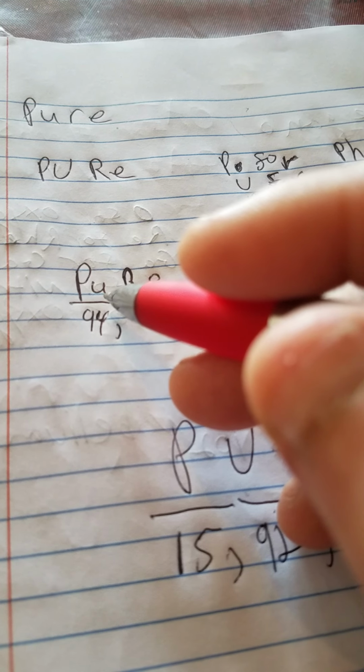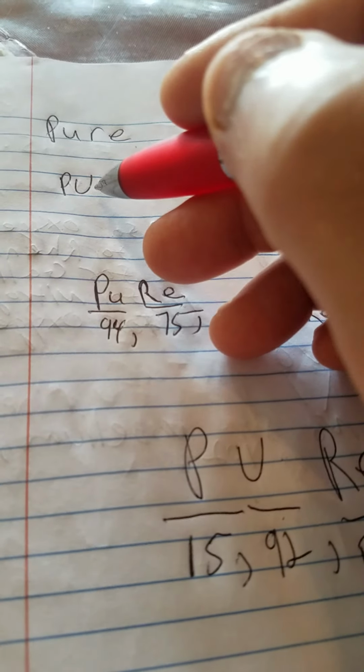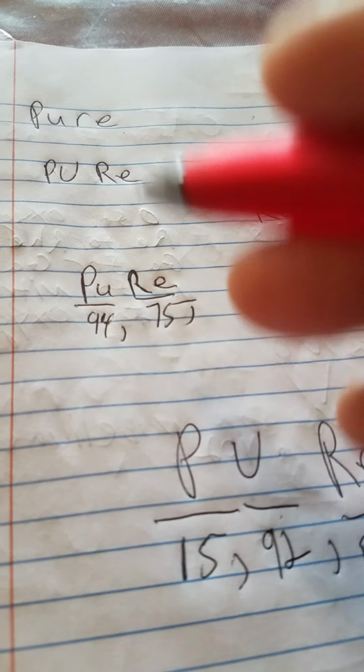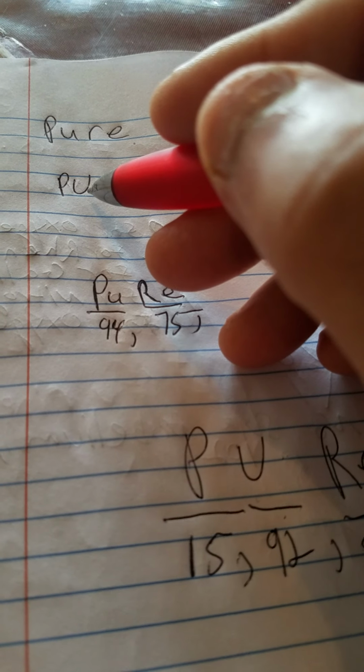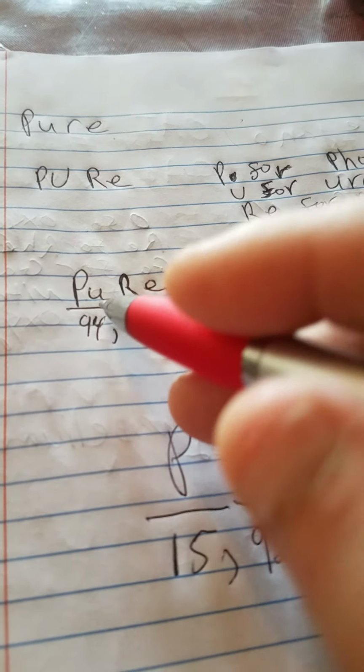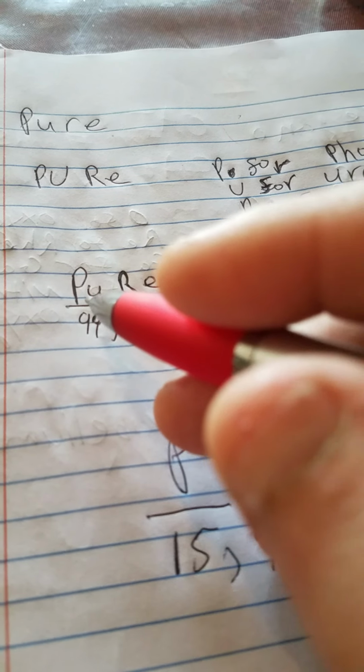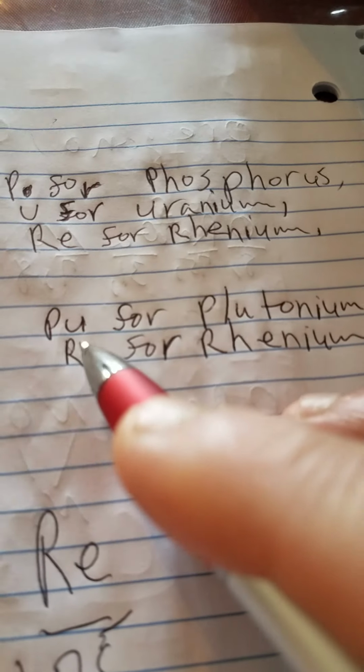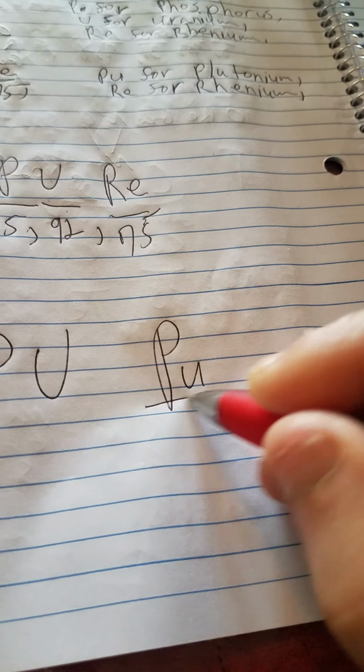That u will be changed from a capital to a small u. So the u is no longer uranium. Now it's part of another chemical symbol, which is Pu, atomic number 94 for plutonium. So this way, capital P and capital U will be phosphorus and uranium, but a capital P and a small u will be plutonium. You have another chemical symbol. You see how it works?